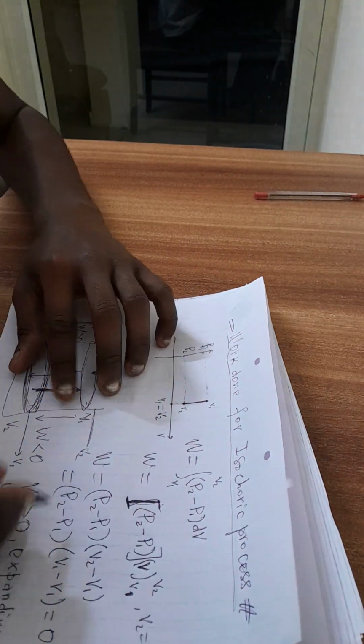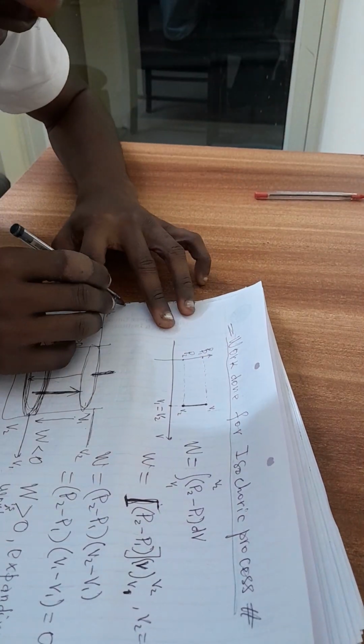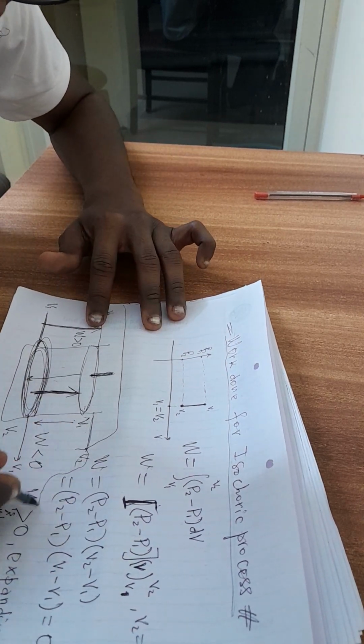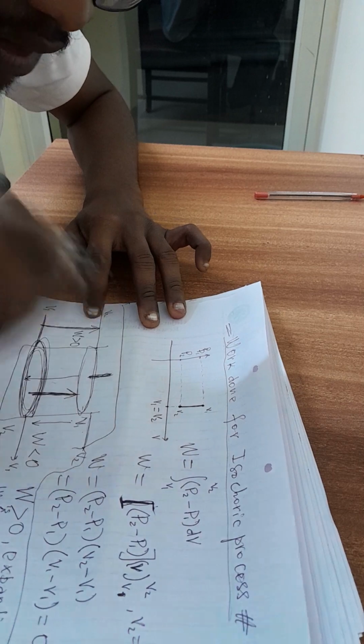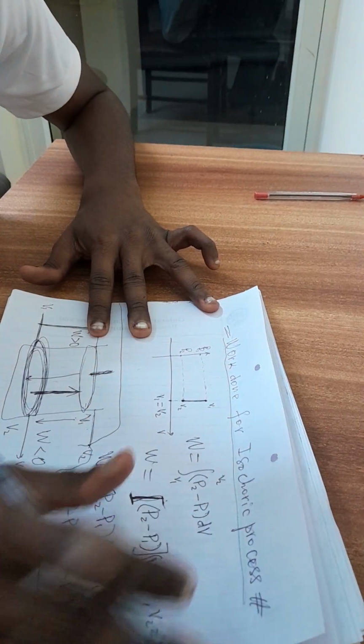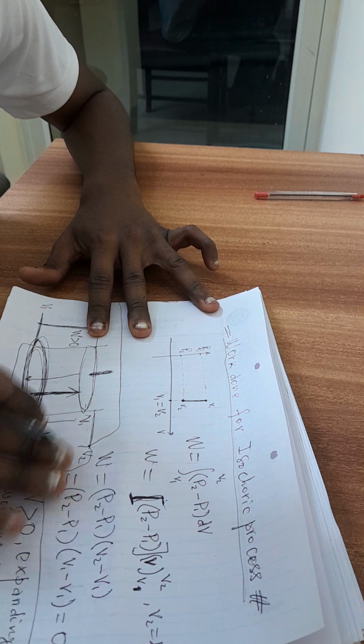Okay, just forget about this one. This will be helpful in the end, not now. All we have to grab here is that work done for the isochoric process is 0.